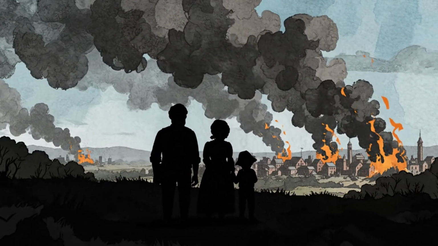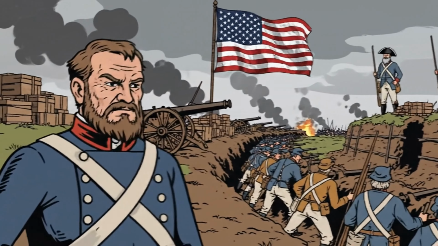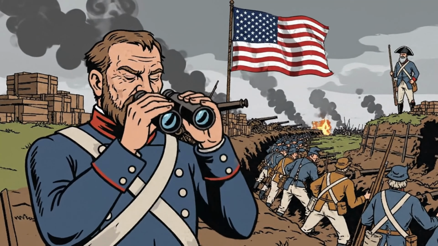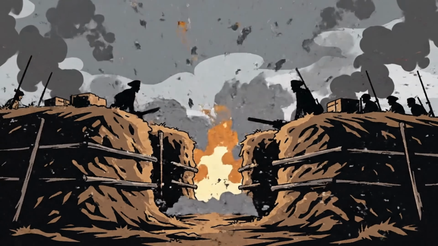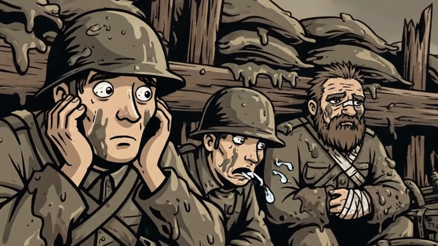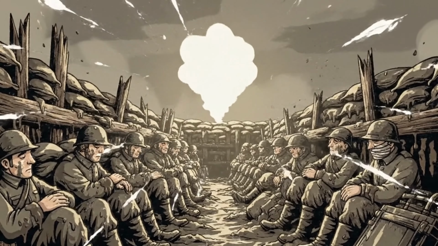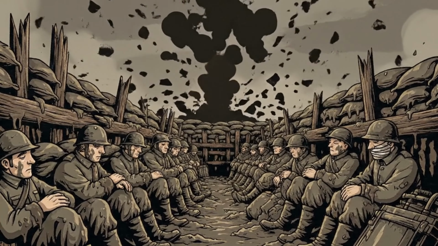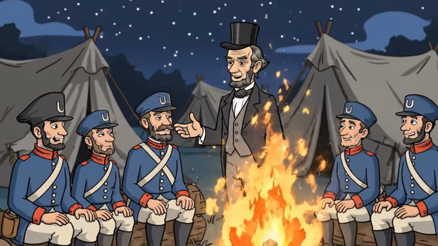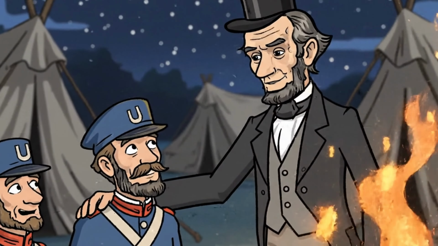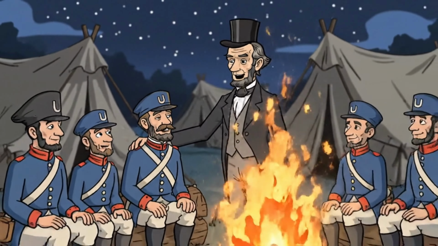Grant pressed Lee relentlessly in Virginia, knowing the Union had more men and supplies. The fighting turned into a grinding war of attrition with terrible human cost. Lincoln often visited soldiers, offering encouragement and reminding them what they were fighting for.